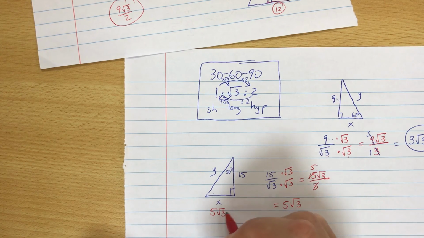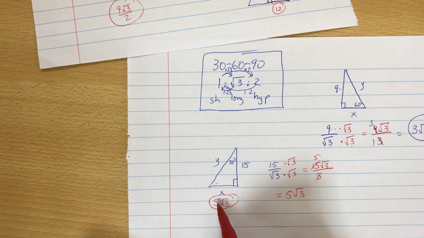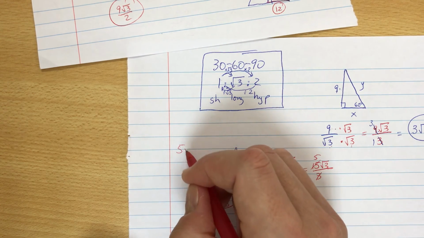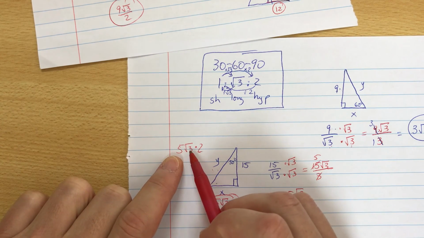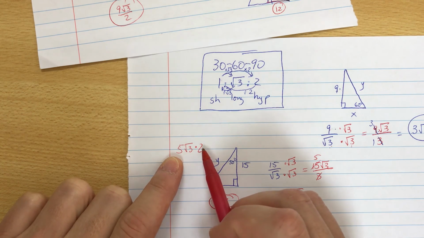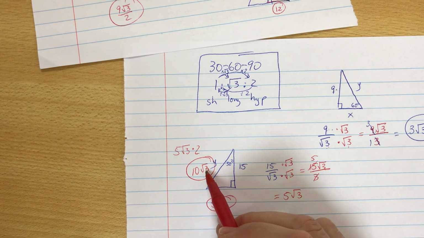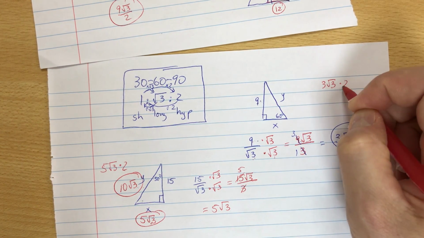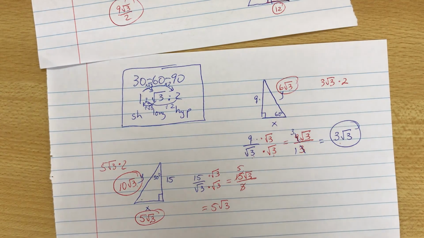That is our x. Now to find the y value, we'll go back and do it for the last example. To find the y value, that's the hypotenuse. To go from short leg to hypotenuse, we do times 2. 5 square root 3 times 2. You're allowed to multiply the outside numbers, not the square root 3 part, but just 5 and 2, and you get 10 square root 3. We are doubling this, multiplying by 2. In the last example, 3 square root 3, the short leg, times 2 would be 6 square root 3. And that is the end of the notes.